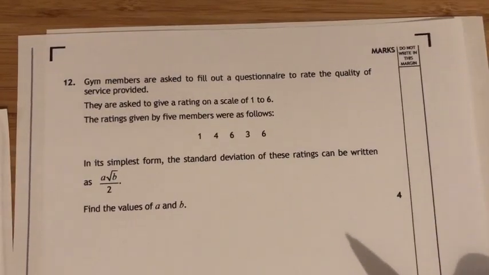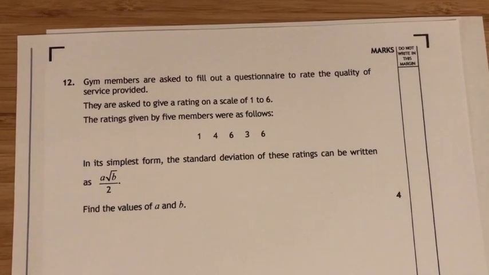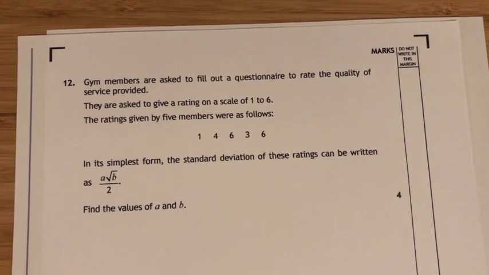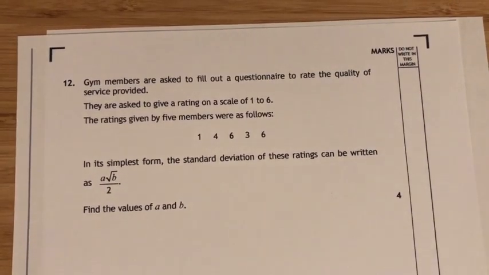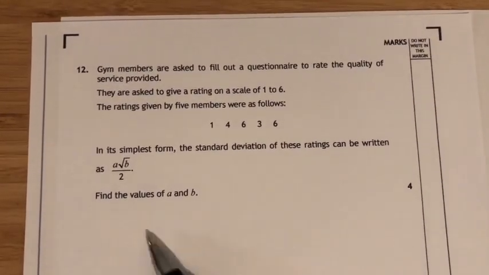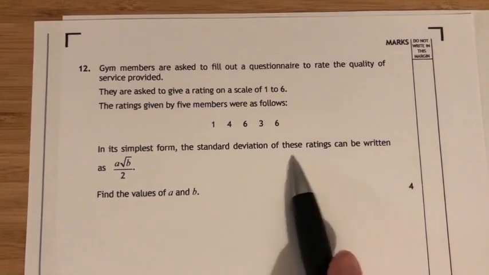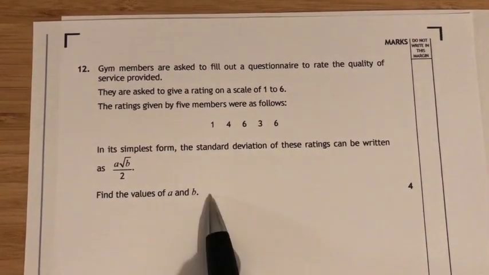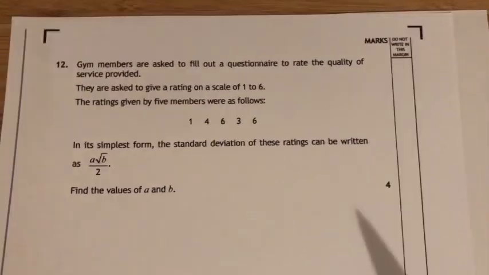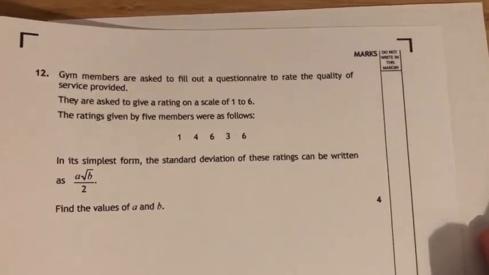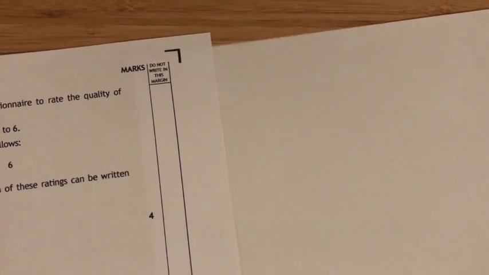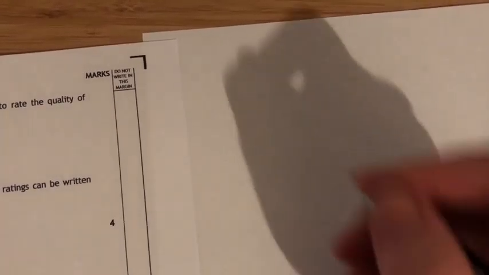So gym members are asked to fill out a questionnaire to rate the quality of service provided. They're asked to give a rating on a scale of 1 to 6. The ratings given by 5 members are as follows. In its simplest form, the standard deviation of these ratings can be written like this: find the values of A and B. So I think that the reason we've got this is because it is a non-calculator paper, so we're doing this non-calculator. So first thing we need to do is find the mean.